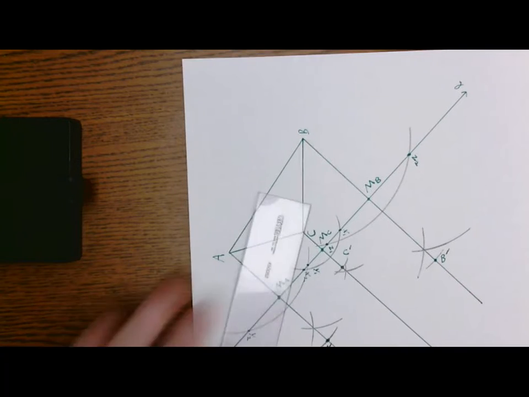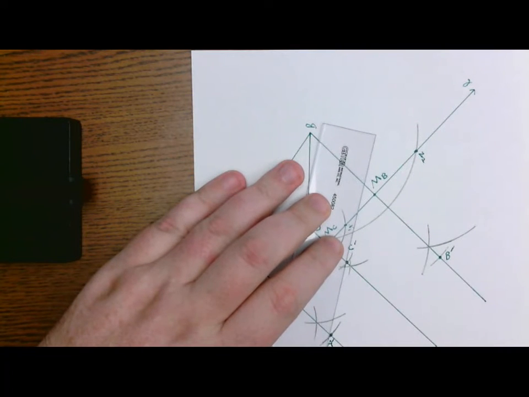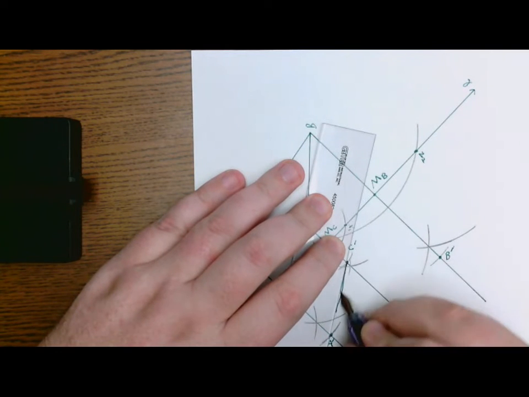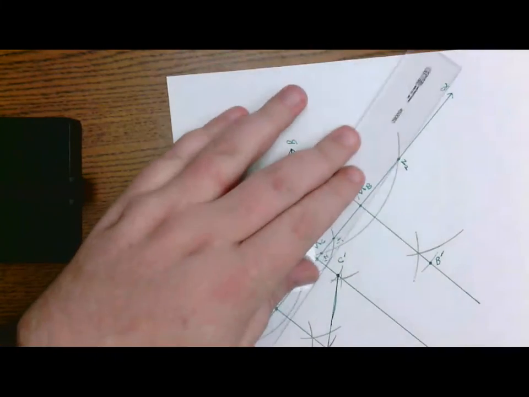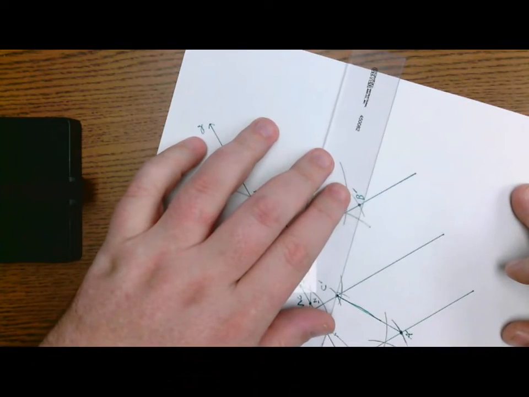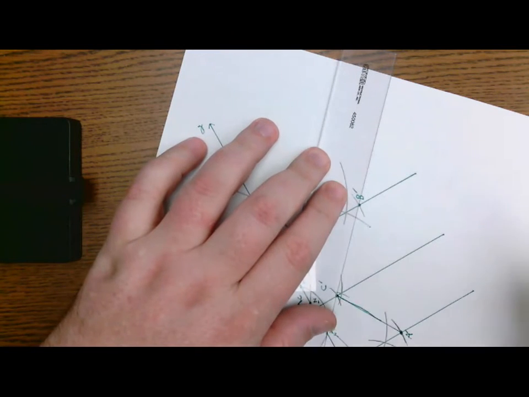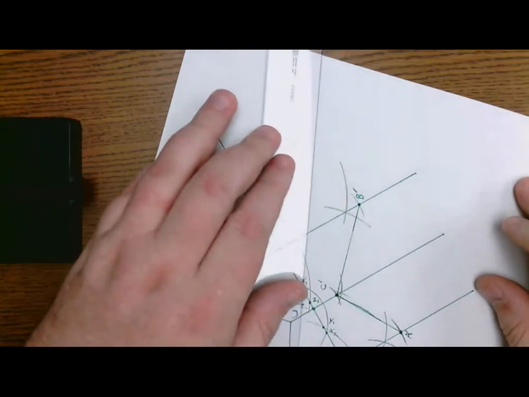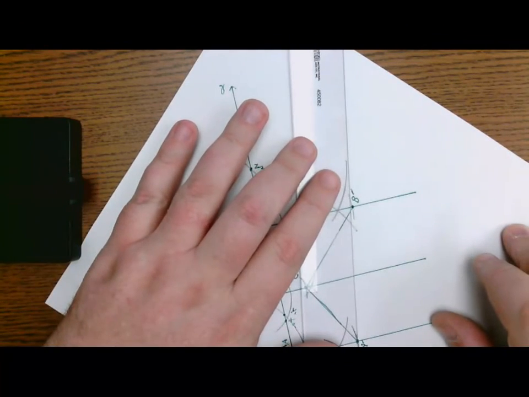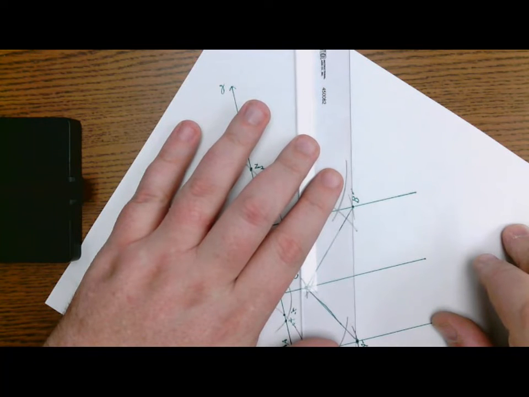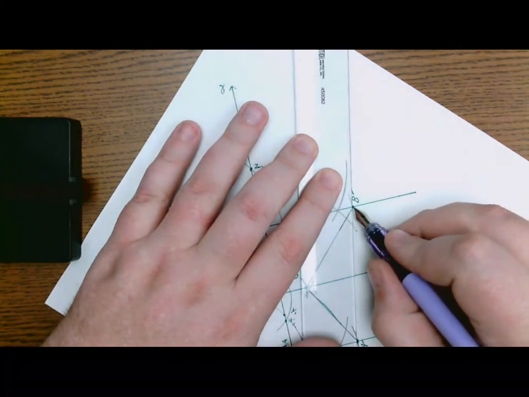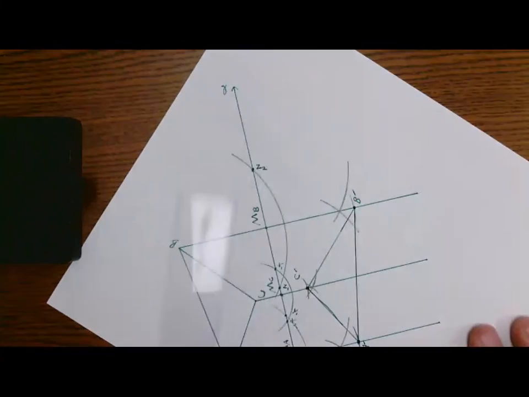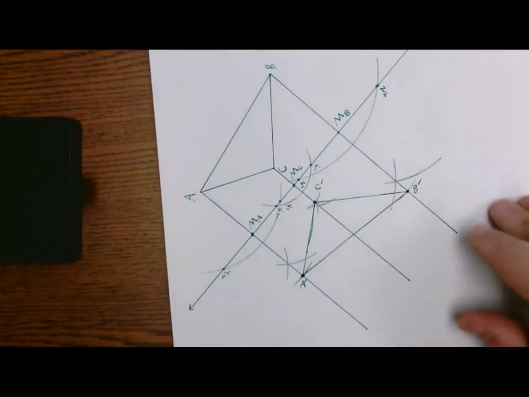So if we connect A prime and C prime, C prime and B prime, and A prime and B prime, what you can see is we end up with a reflected image.